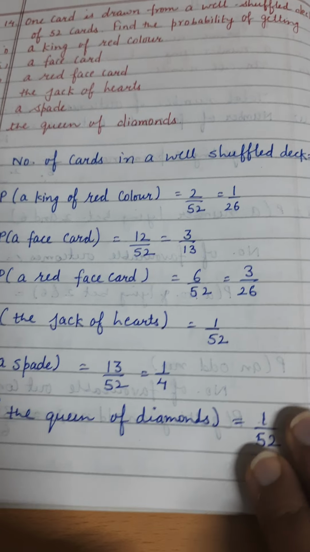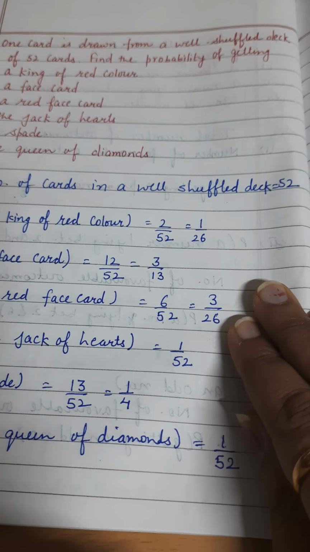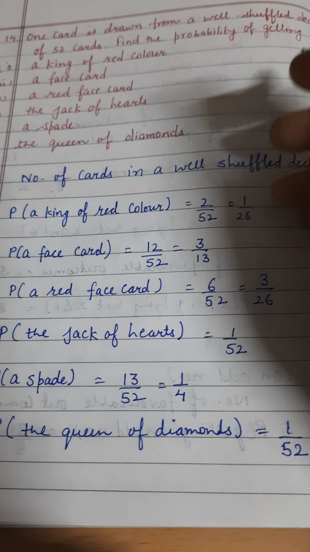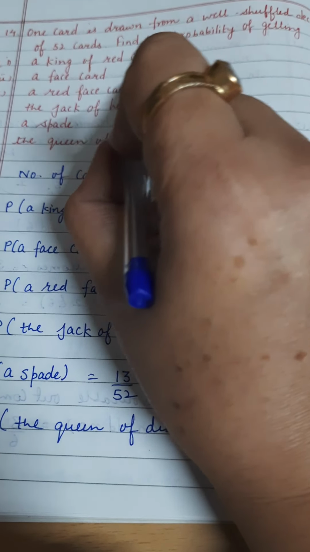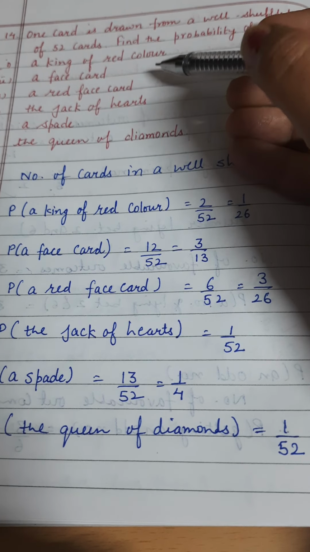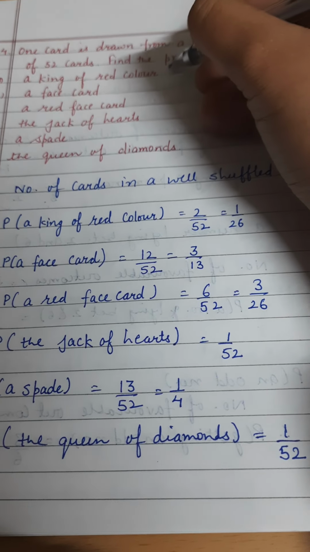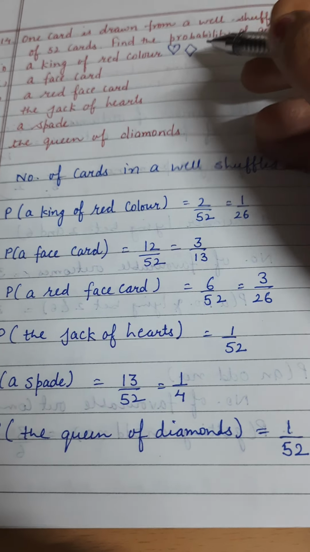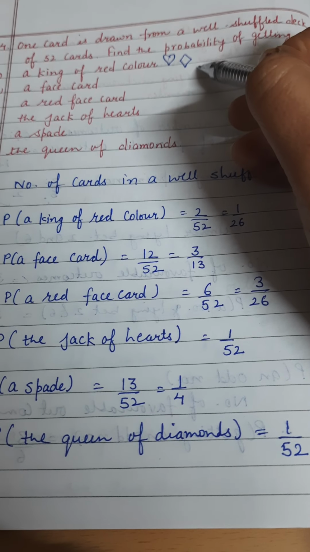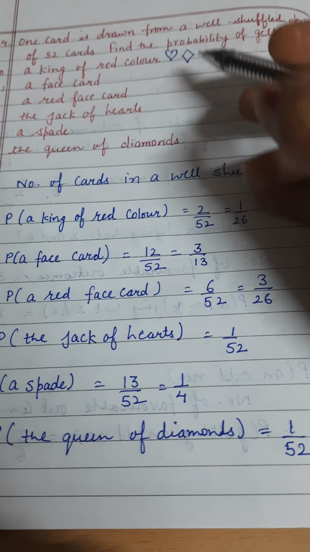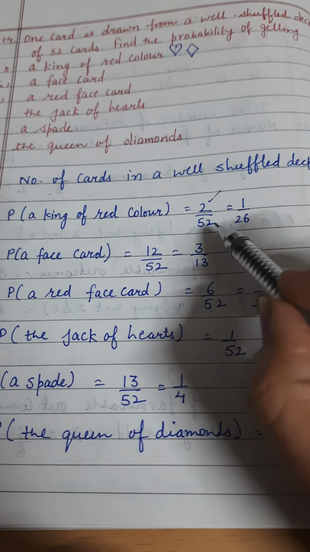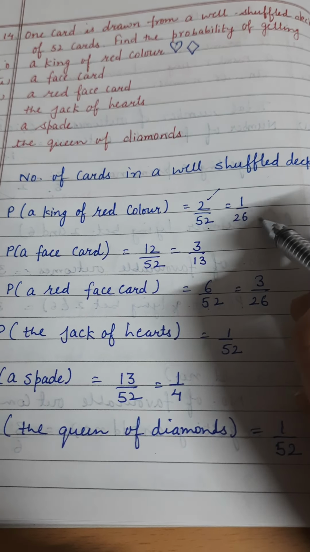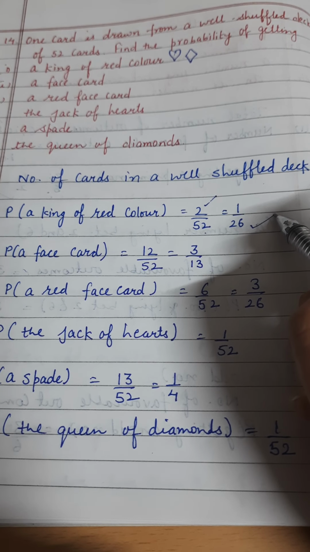The question is, one card is drawn from a well shuffled pack of 52 cards. Find the probability of getting, first, the king of red color. As I showed you, hearts are of red color and diamonds are of red color. Both have 1 king, so total favorable cases will be 2, whereas the total number of cases is 52. So once we divide 2 by 52, the answer will be 1 upon 26.